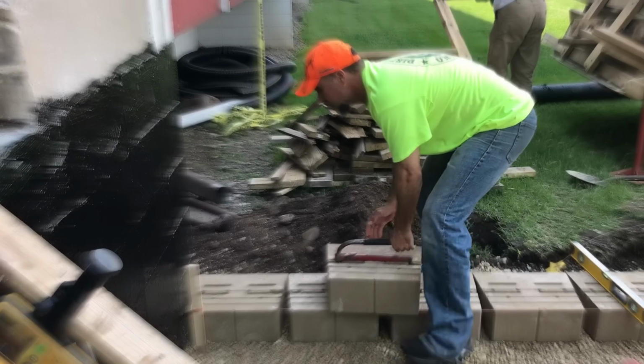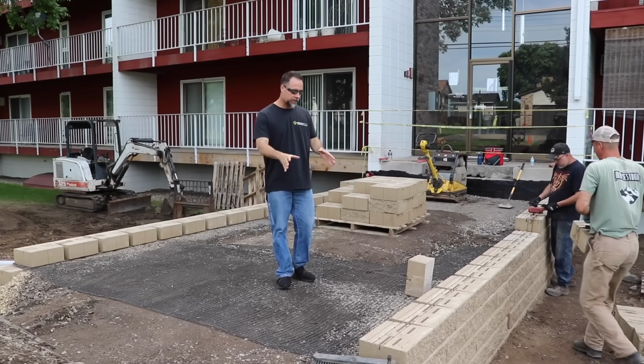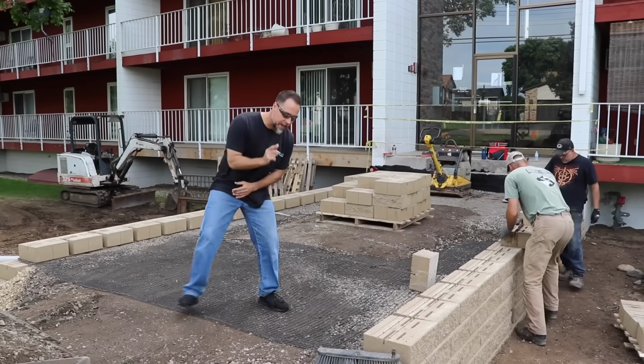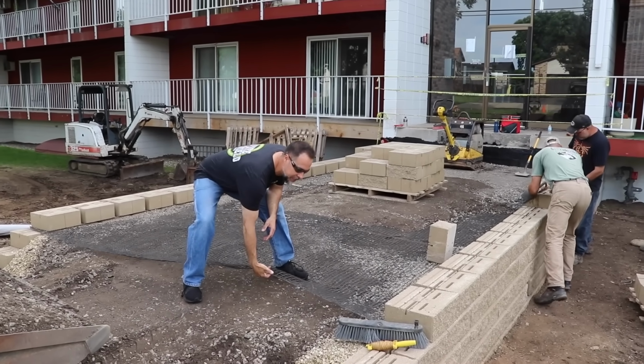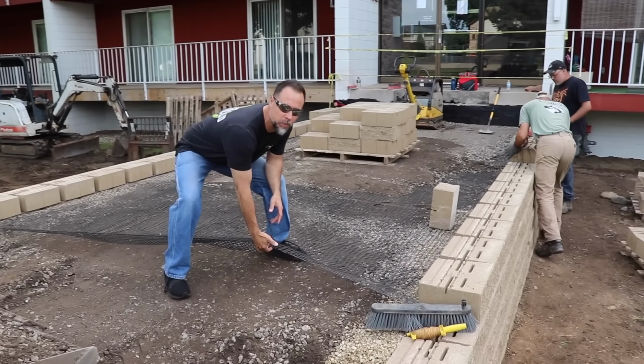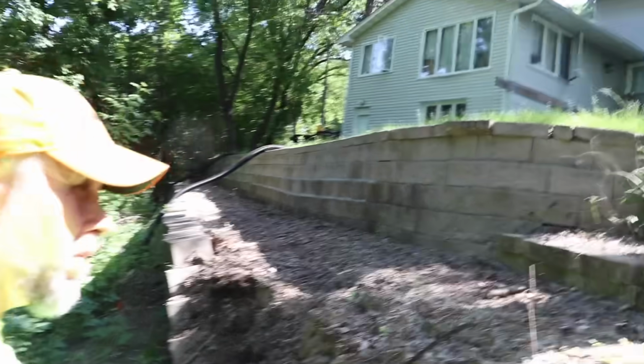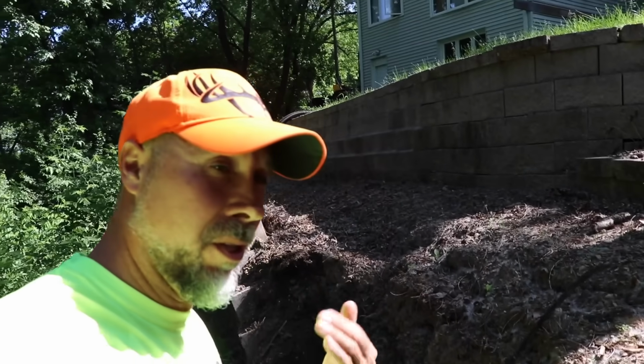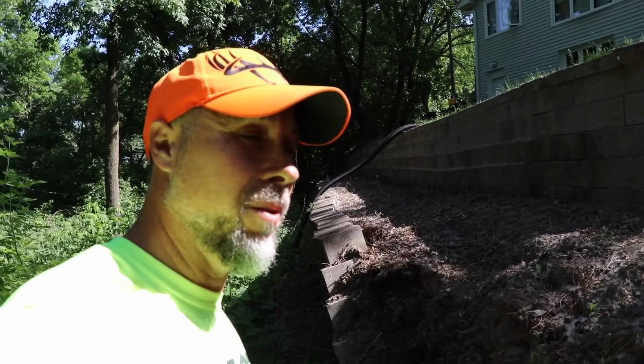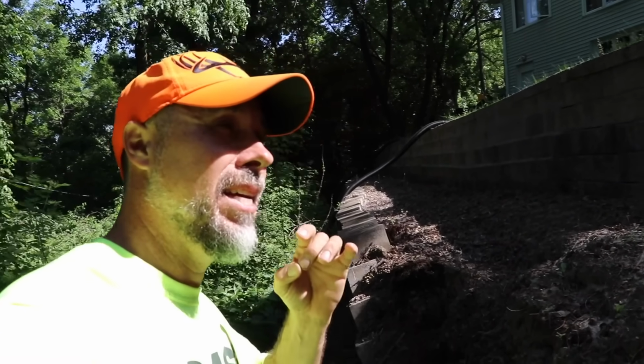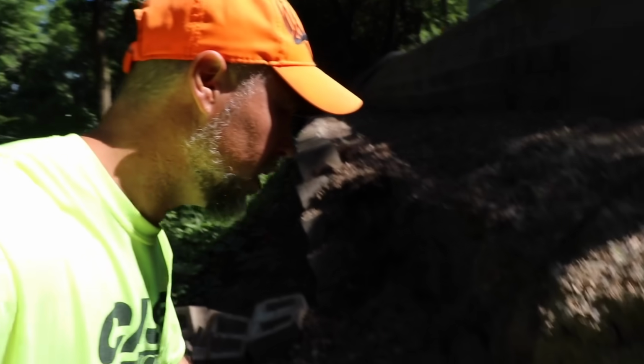All right, to get this party started, the first thing we're actually going to talk about and clarify is Geogrid, and that's this matting. Don't confuse this with filter fabric. A lot of guys do. Okay guys, we've been talking about the use of fabric versus Geogrid, and we need to clarify these two things very specifically because I don't want you to confuse them.